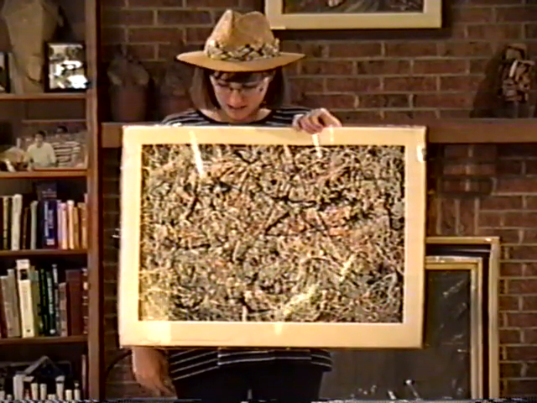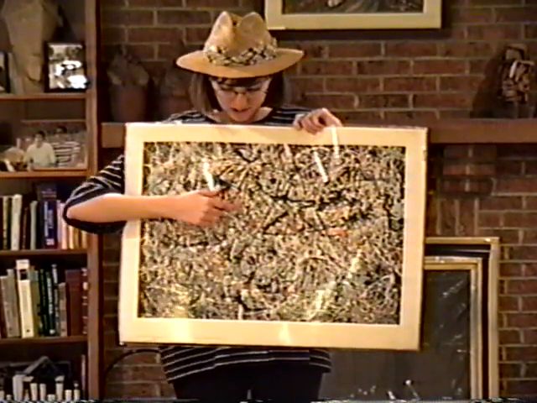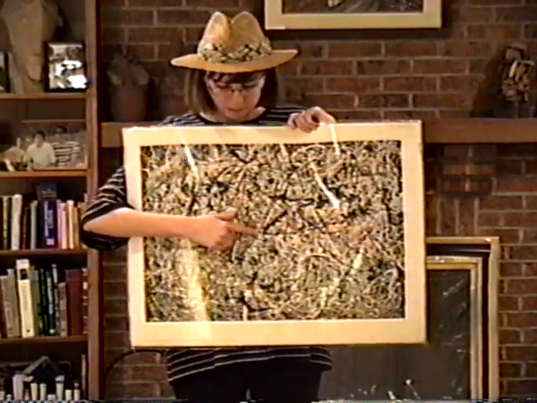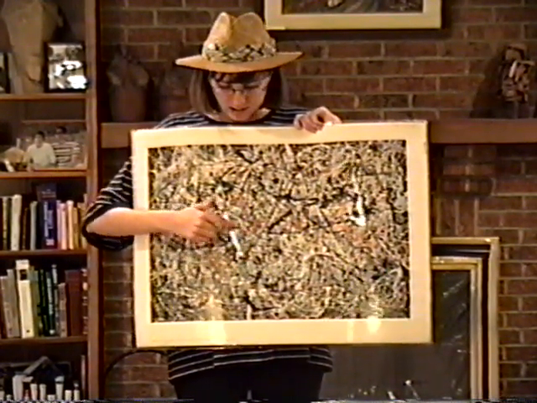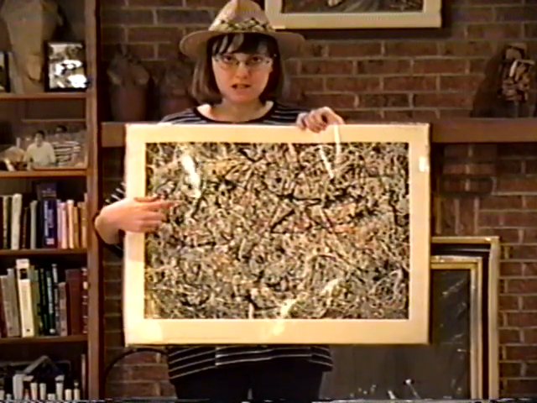Wow, look at this painting. There are lines all over the place. Lines that go up and down and around. This painting has lines that create movement.